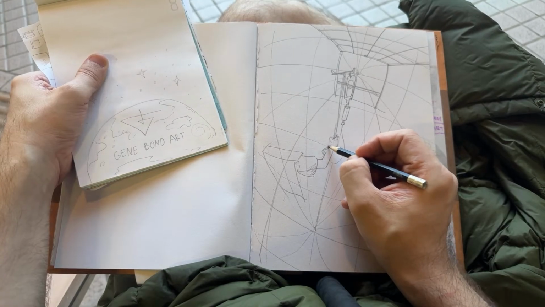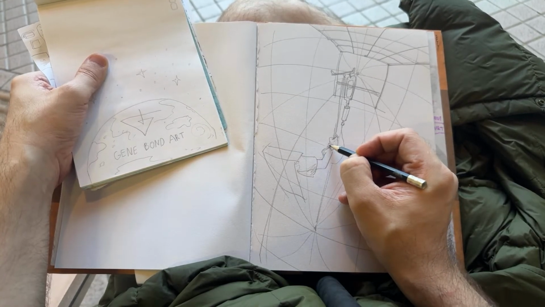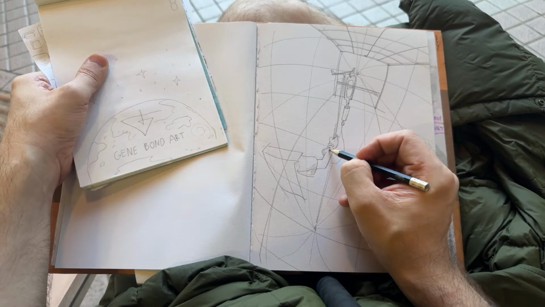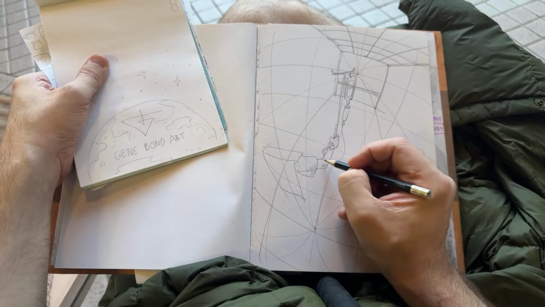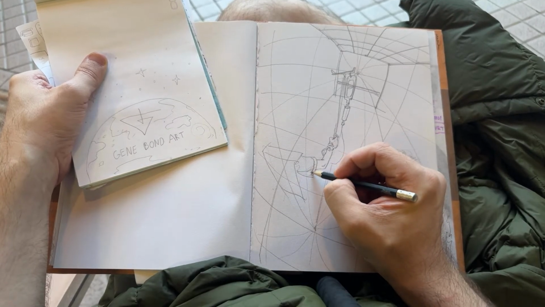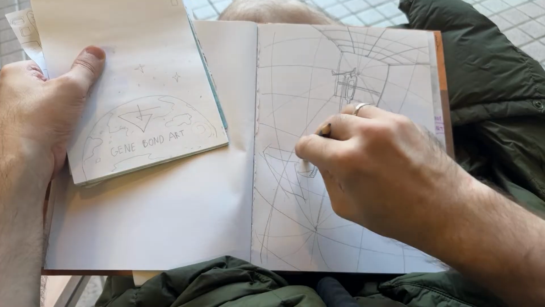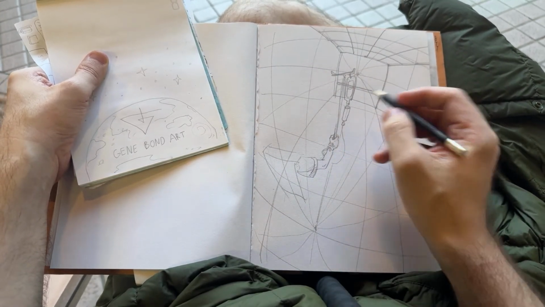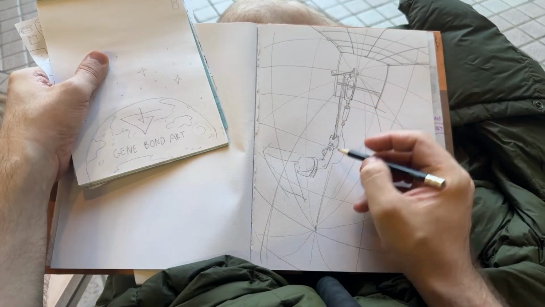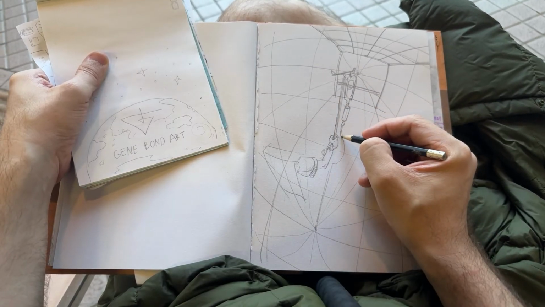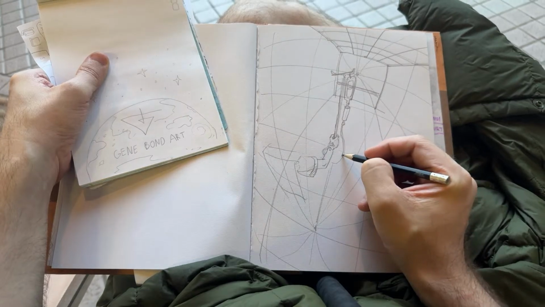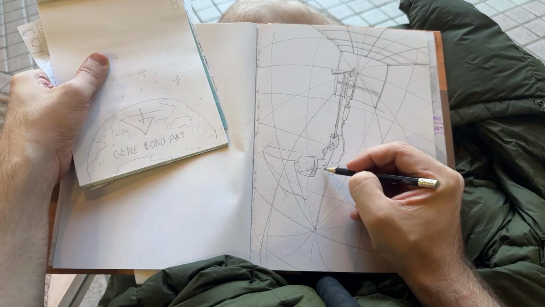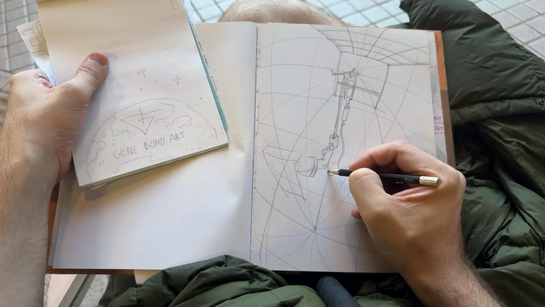So we have tape here on his hand. Maybe make it longer. Let's do like this.